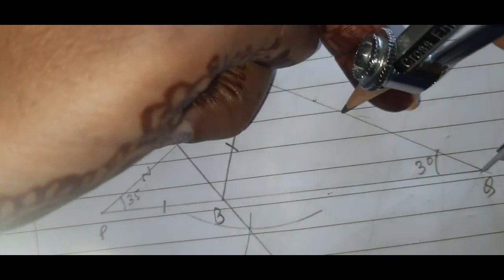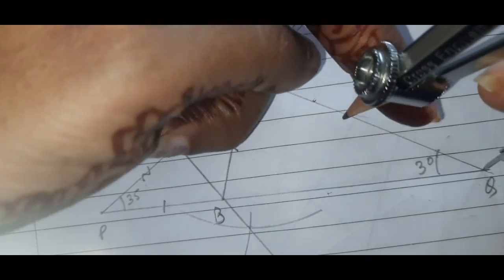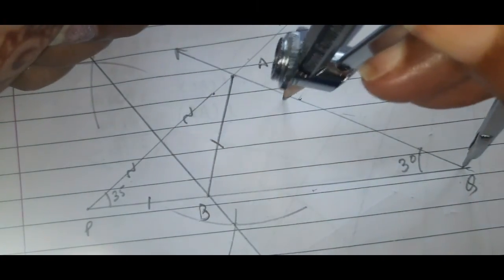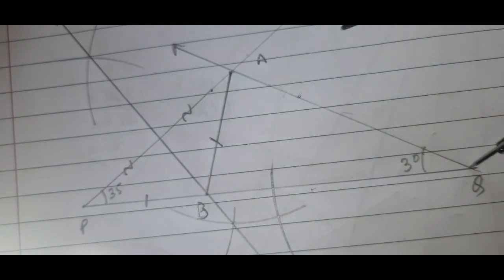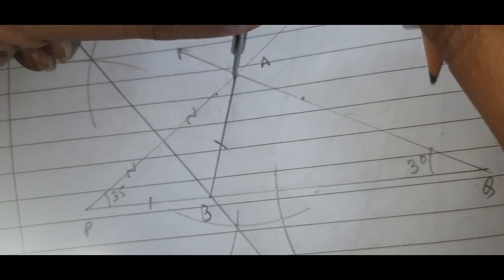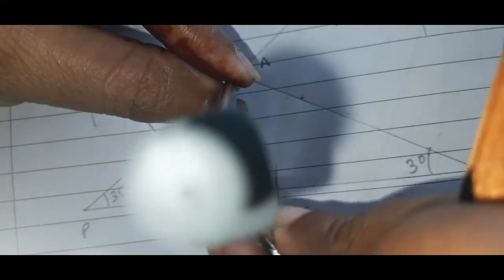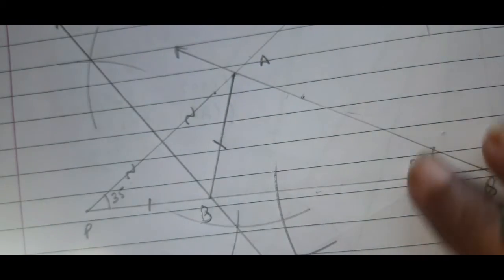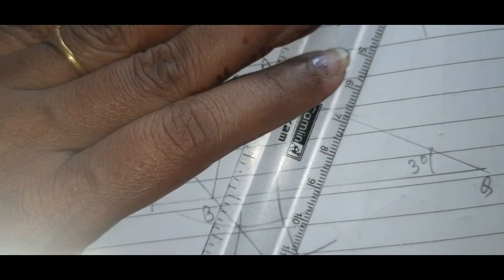So AQ means more than half of AQ. So here and here the arcs will be there, by keeping the pointer on Q. Then by keeping the pointer of your compass on A, intersect the previous arc. Now there will be many arcs. You have to be very, very particular regarding it.